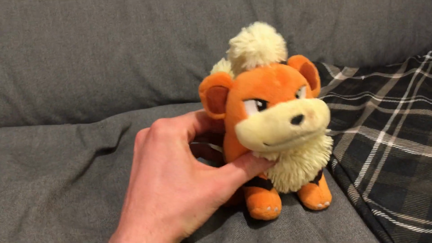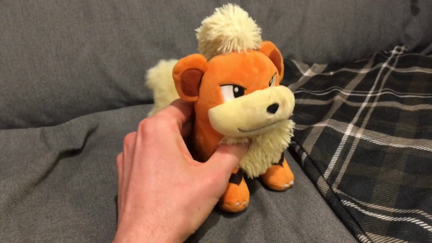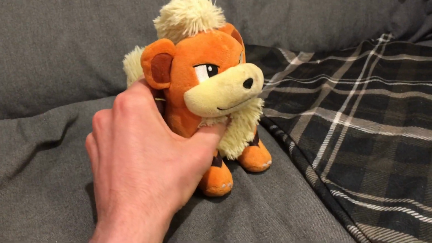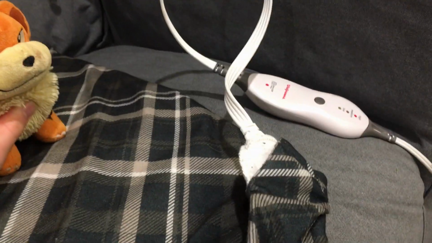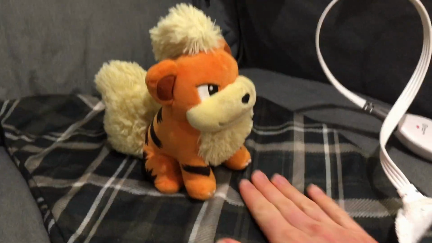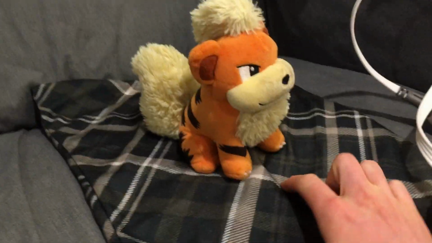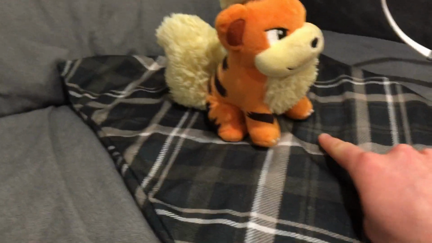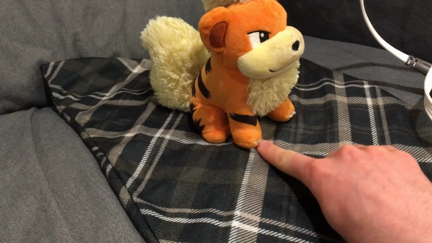So here's Growlithe. Growlithe is a fire-type Pokemon, and being a fire-type Pokemon, Growlithe likes to sit on this heating pad to keep himself nice and warm. And Growlithe likes to have this heating pad be as warm as possible. So Growlithe basically wants to know, hey, what temperature can I keep the surface of this heating pad at?